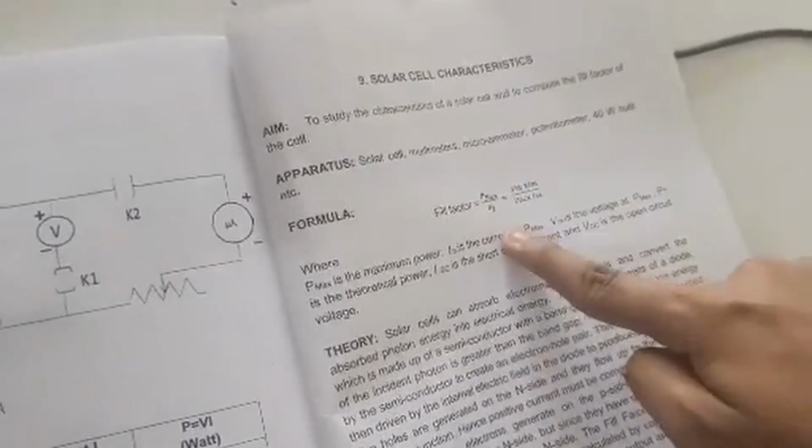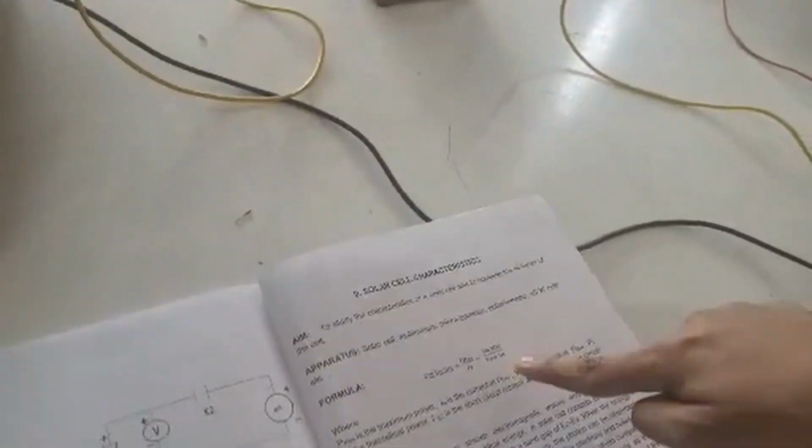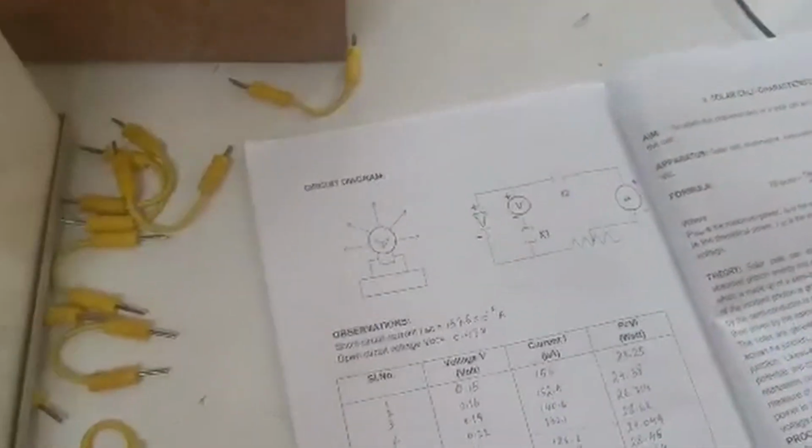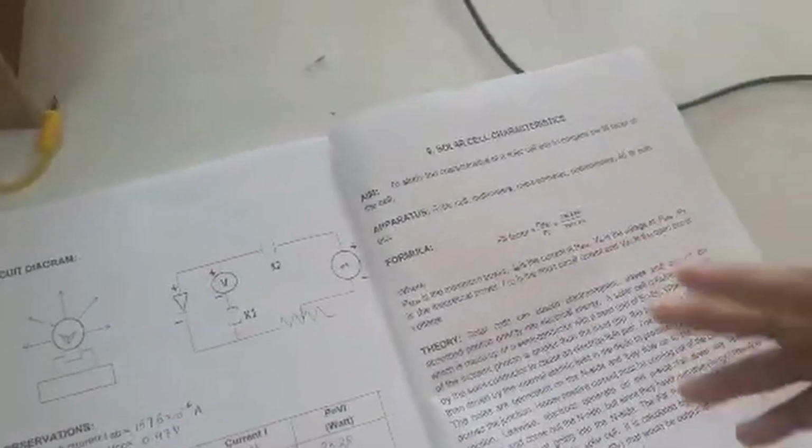And the formula for fill factor is maximum power by theoretical power, and theoretical power equals the open circuit voltage times the short circuit current, which we will calculate and show you guys.